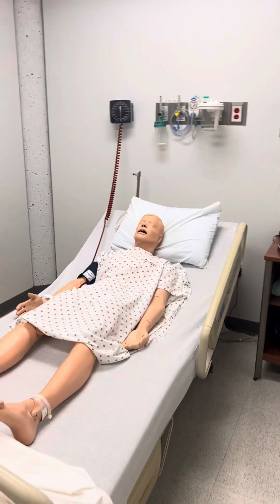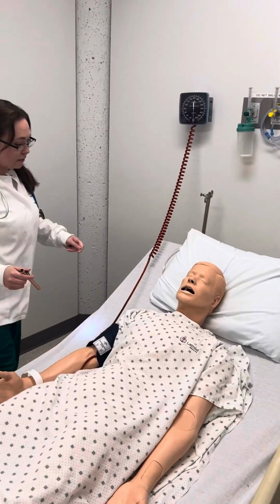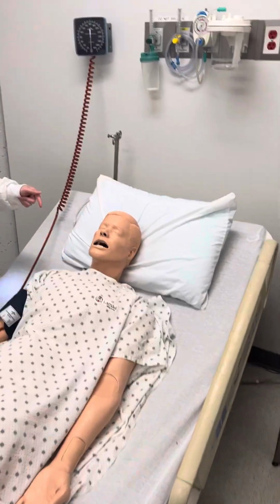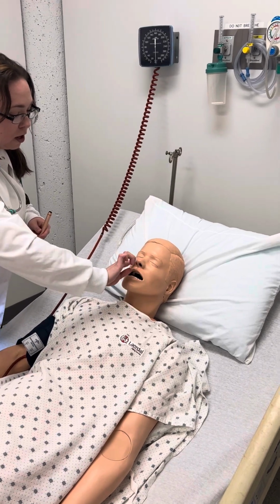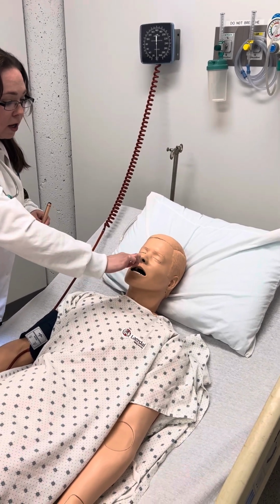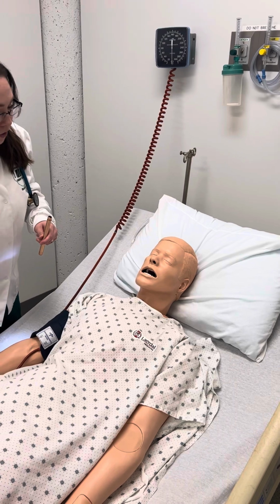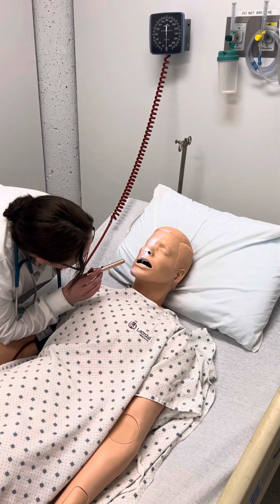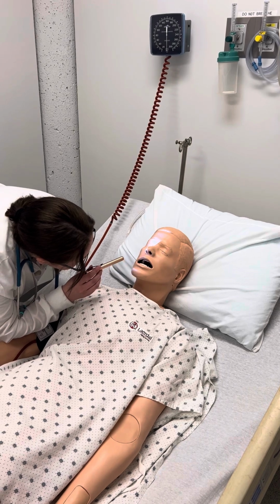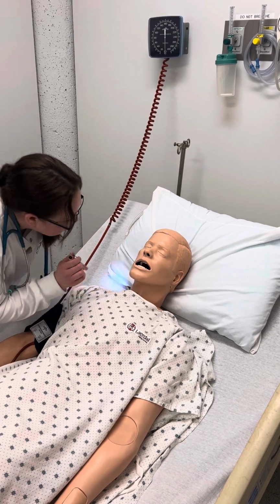And now I'm going to assess my patient's nose. I'm going to assess for patency. I'm going to have my patient close each nostril, one at a time. My patient has good airflow, no nasal flaring. I'm going to look inside the nose, and the mucosa membrane is nice and pink, and the septum is midline.